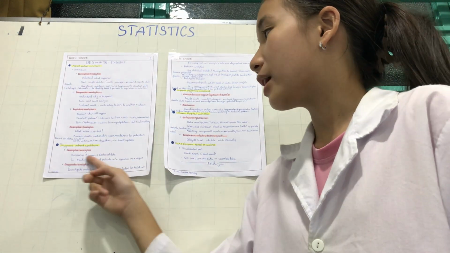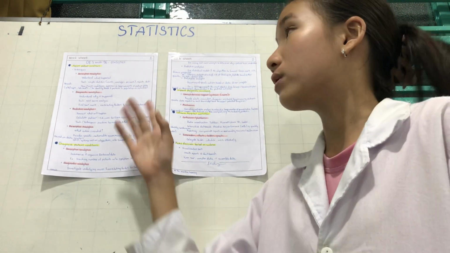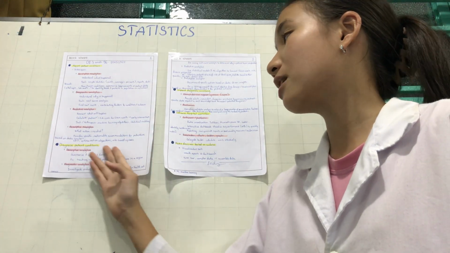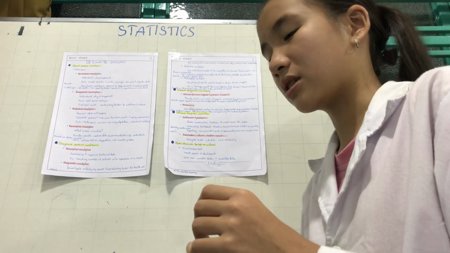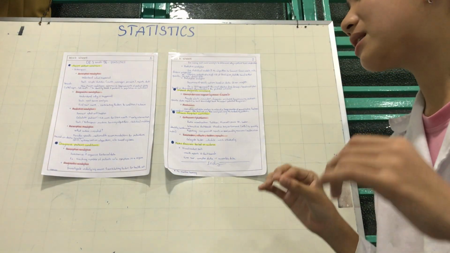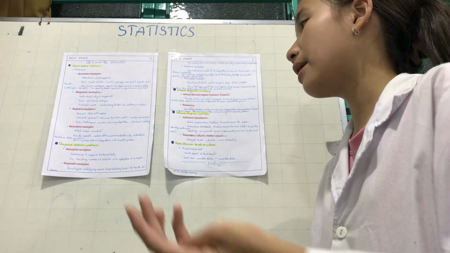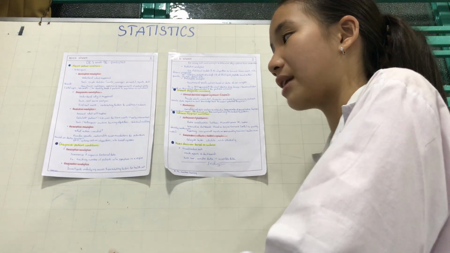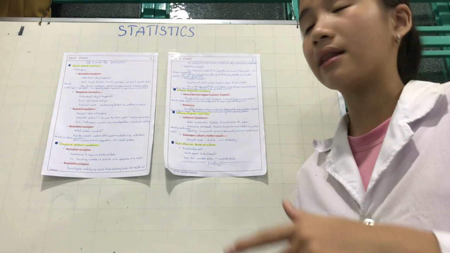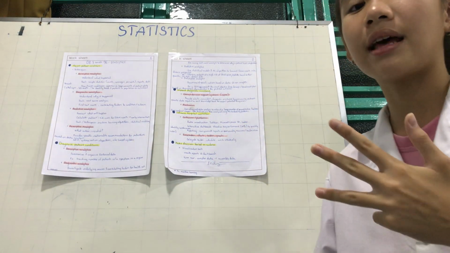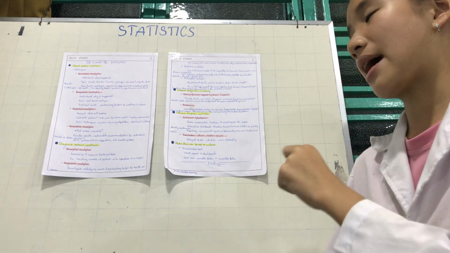next is diagnose patient conditions. We talked about assessing patient conditions. The next problem is diagnosing patient conditions. Now, in this step, I use the four main parts, which is descriptive analytics, diagnostic analytics, predictive analytics, and prescriptive analytics. So let's break down each.